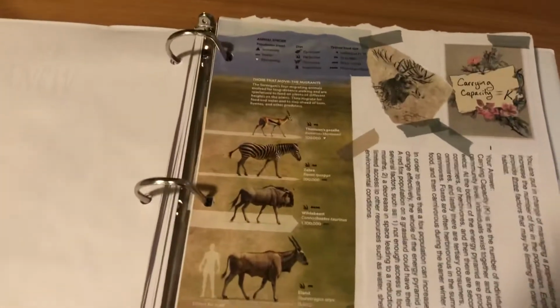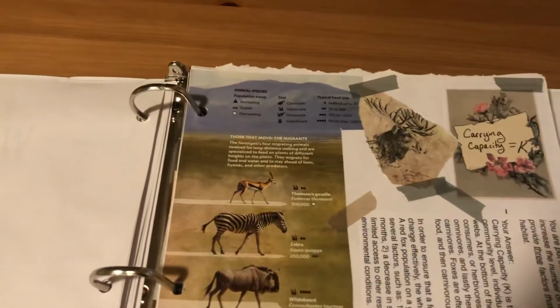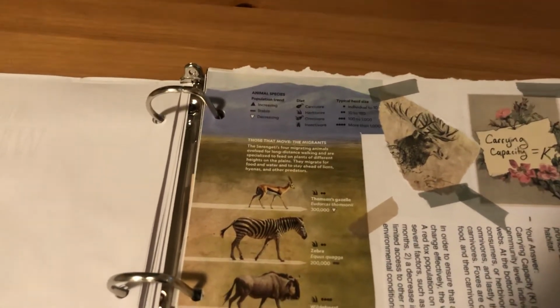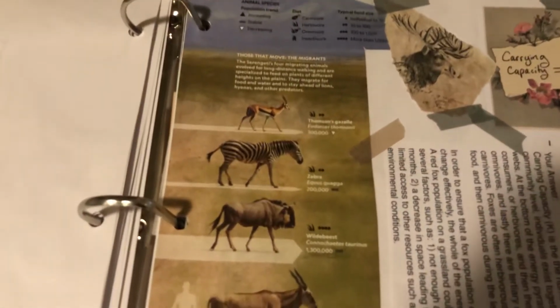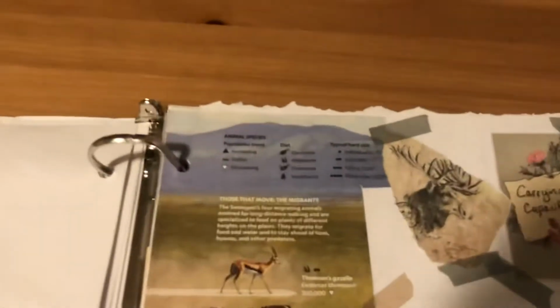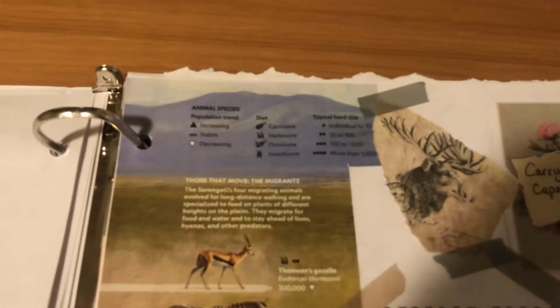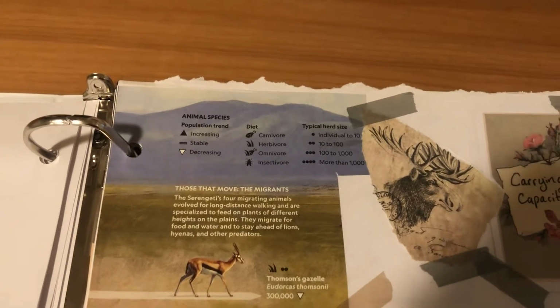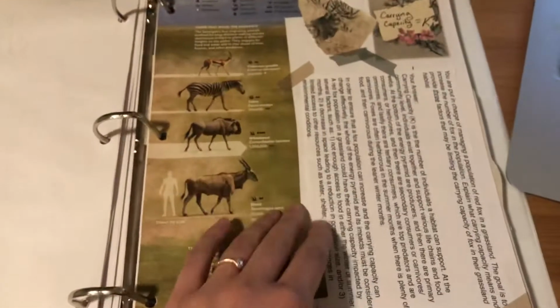This is also another image taken from National Geographic that has to do with migratory species. It also has their populations listed, and it has some great little data indicators over here that I thought were really good, so I just wanted to include that as well. Again, just supplemental.